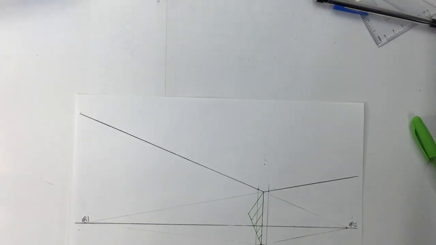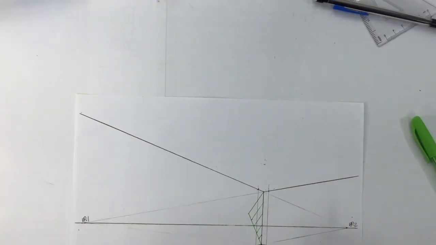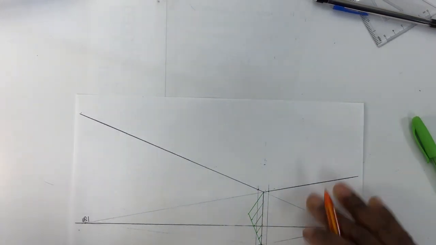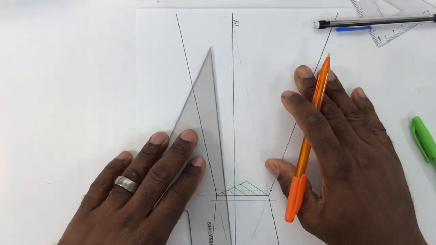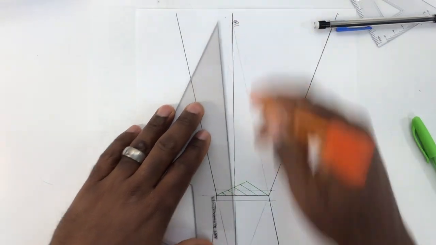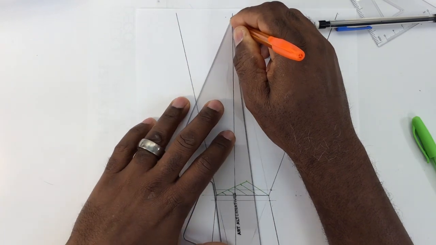Next, let's see, what did I say? This was going to be the orange side. So I'm going to take these subdivisions and get my horizontal lines on this wall. So we've got that.